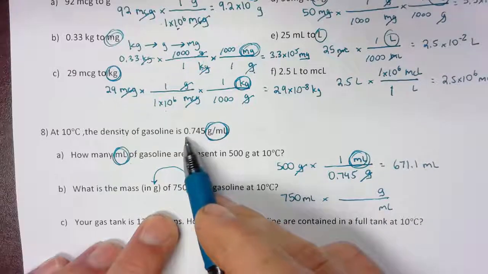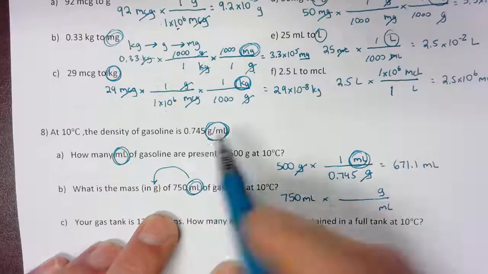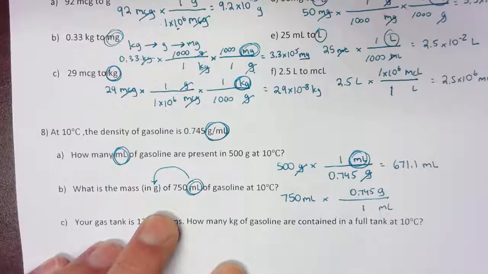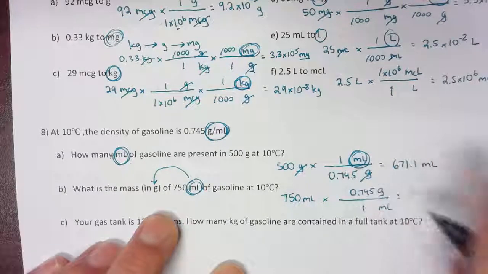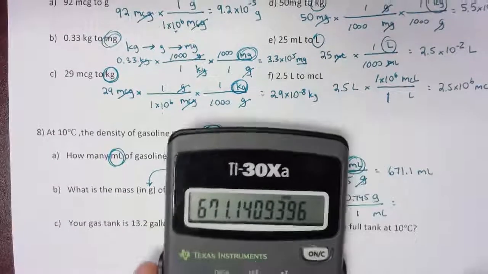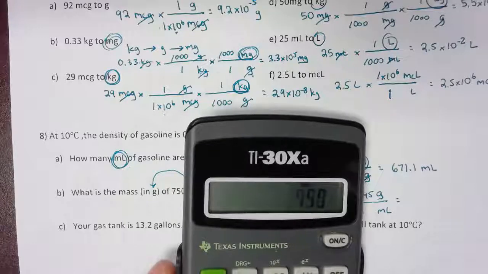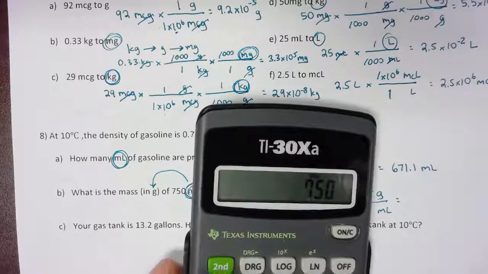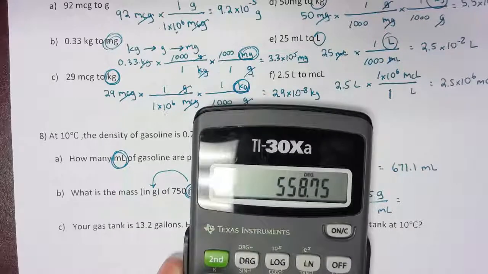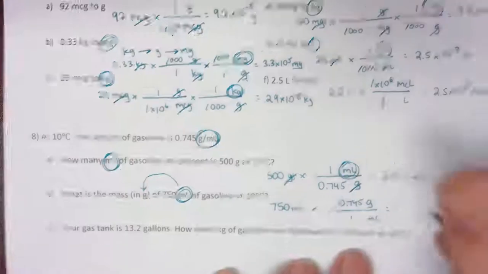Remember, 0.745 always goes with the G. So I'm going to put that with my G here. Put the 1 with the milliliter. So in this case, I'm multiplying by that 0.745 instead of dividing. 750 times 0.745 is going to give me 558.75 G.